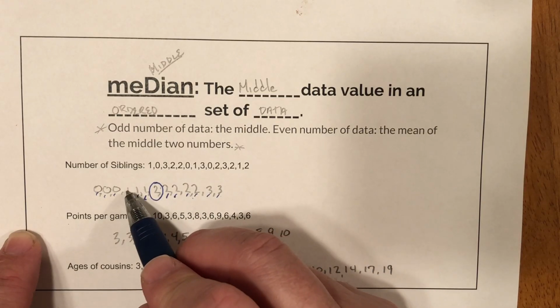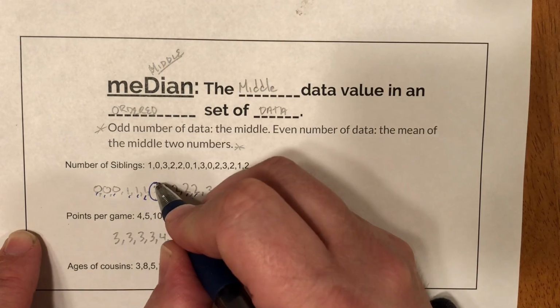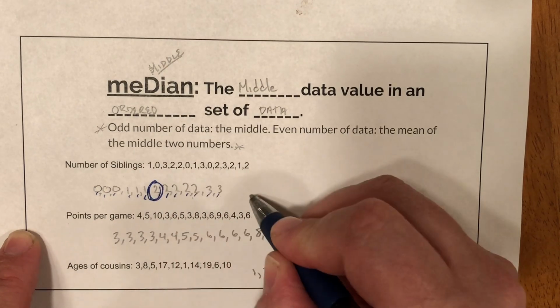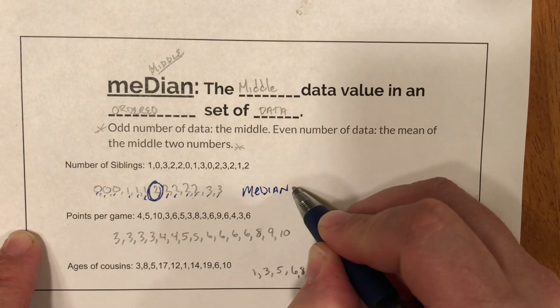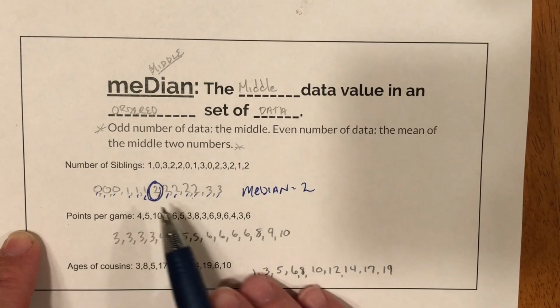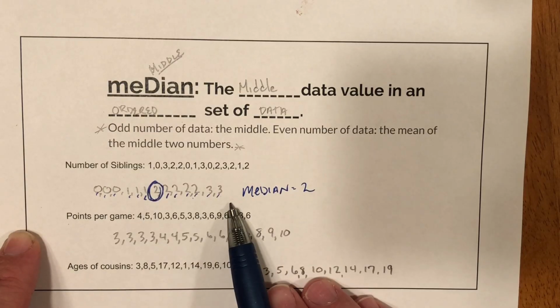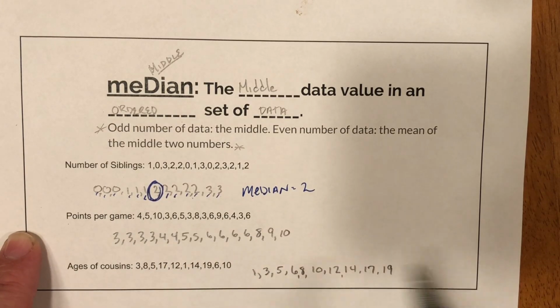6, 1, 2, 3, 4, 5, 6, and that's number 13. So you see with an odd number of data, there's only one number in the middle, so the median, in the case of this data, is 2. And what that says is half of the data is greater than the median, and the other half of the data is less than the median. In the middle here, that 2, well, that is the middle number. Okay.